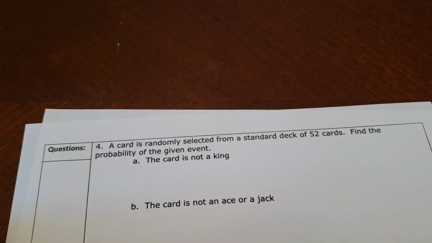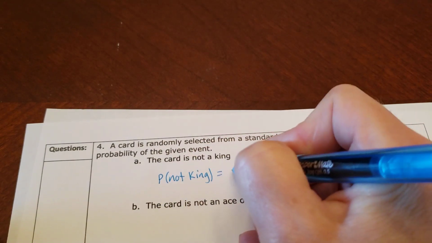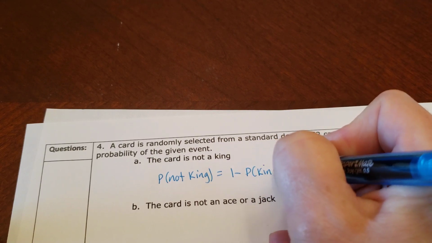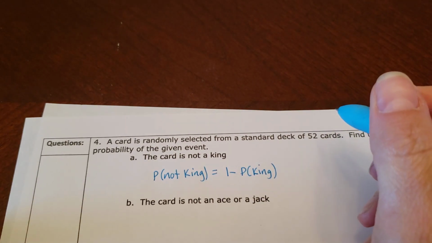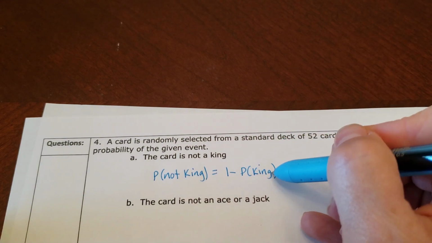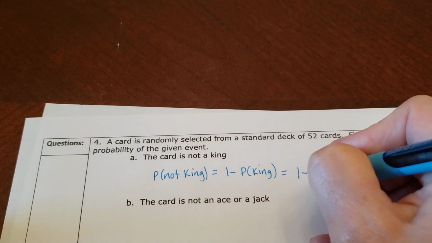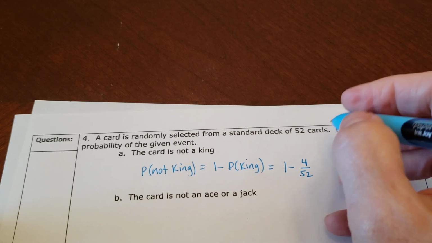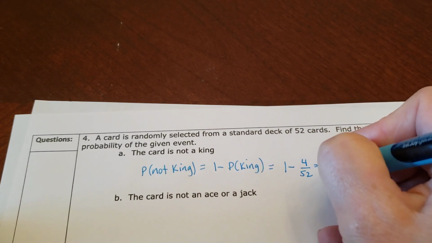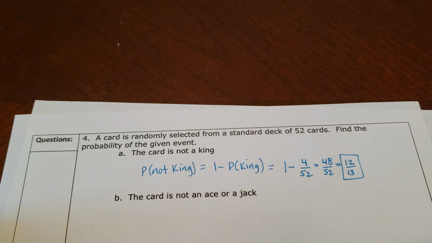So for instance, this next example says you want the probability of not a king. So we're going to do the probability of not king is equal to 1 minus the probability that it is a king. The main reason we use this is to count fewer things, because there are far fewer kings than not kings. There are 4 kings in a deck, so 4 out of 52. So 1 minus 4 over 52 is going to be 48 over 52, which reduces to 12 over 13. So it's very probable that you will get a not king when you randomly select.